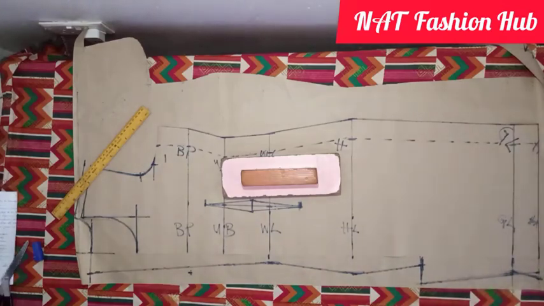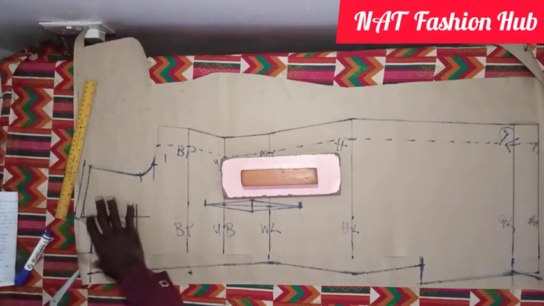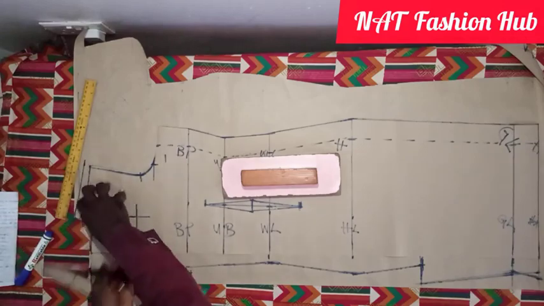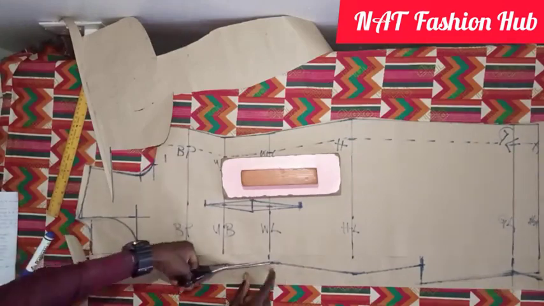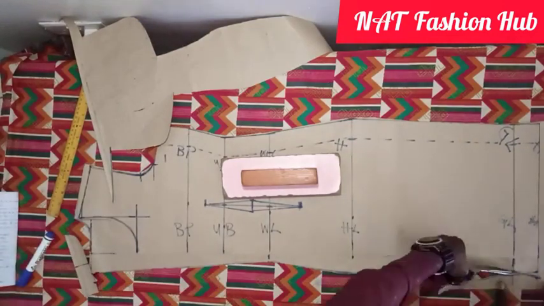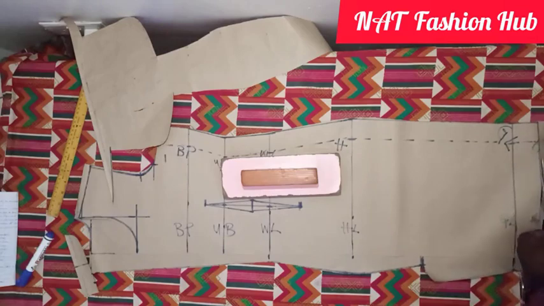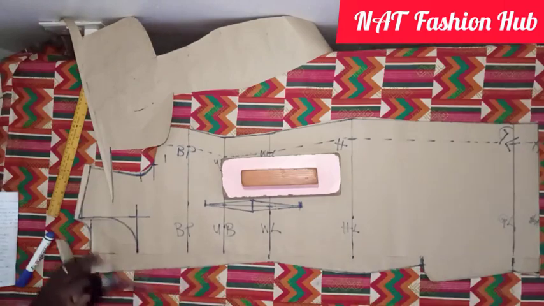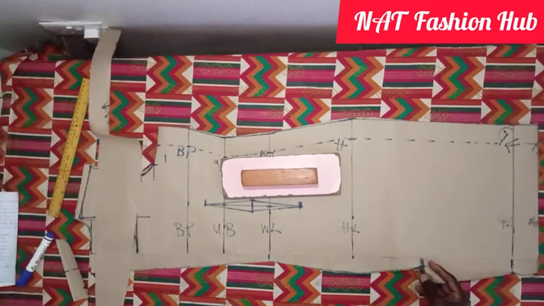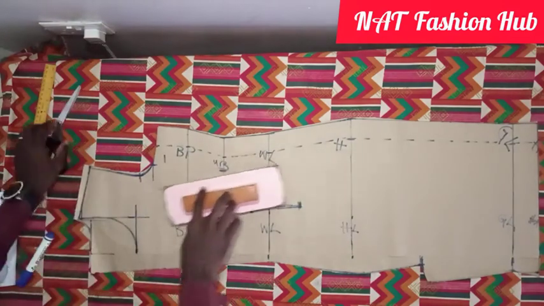The next thing to do is to cut out. I don't want to waste our time. So simply we cut out beginning from the shoulder here. You can see our gown is set. This is the pattern for our gown.